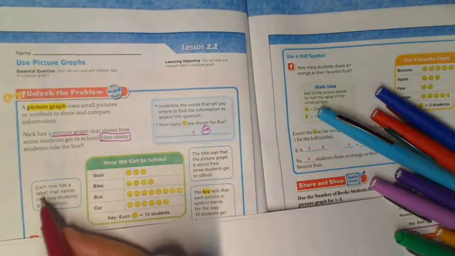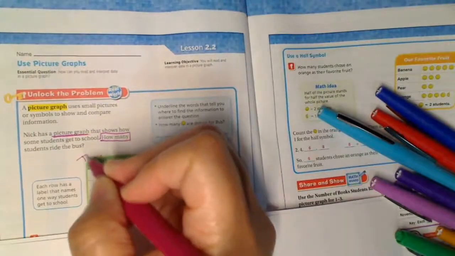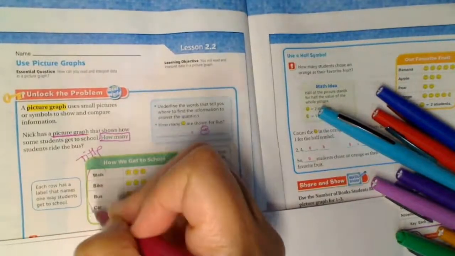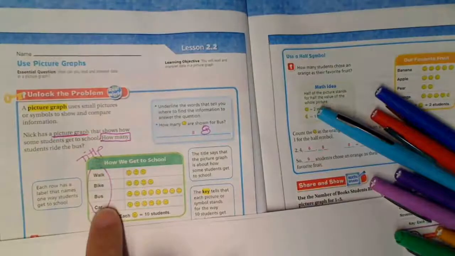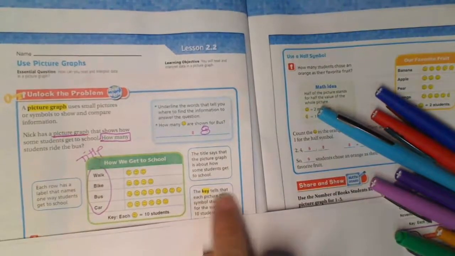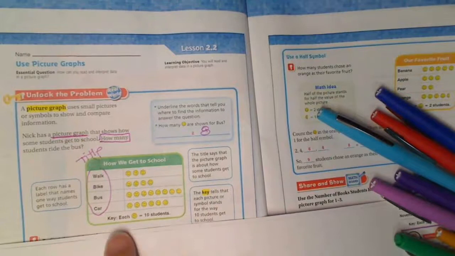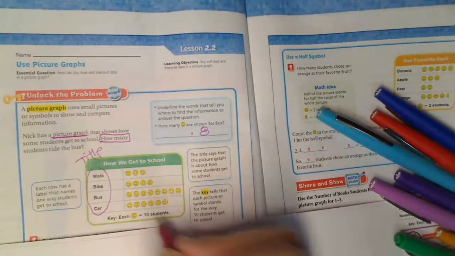So it says, each row has a label that means one way students go home. This right here is my title. These right here are my category headings. Then I have what's called a key. A key tells what each picture or symbol stands for, and in this one they stand for 10 students. So each happy face is 10 students.